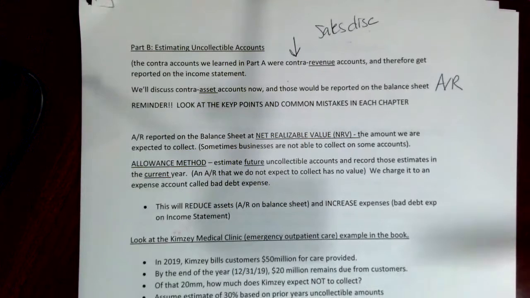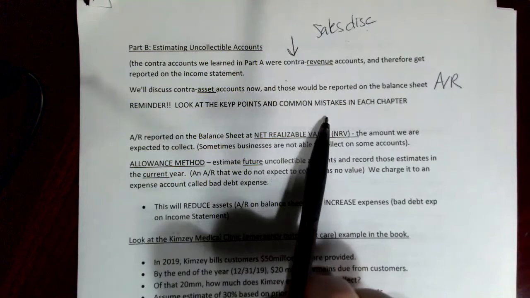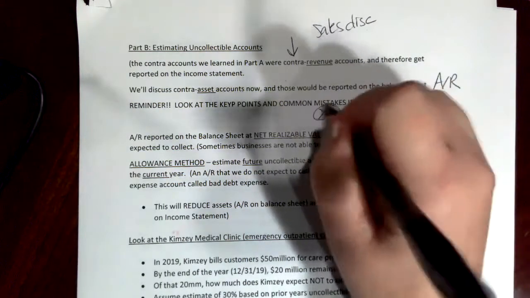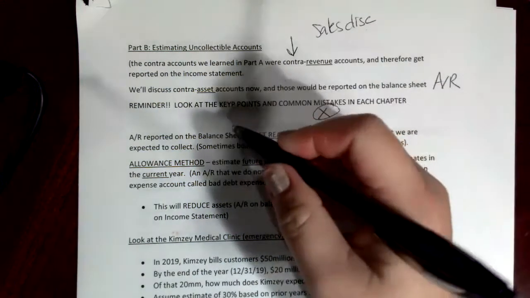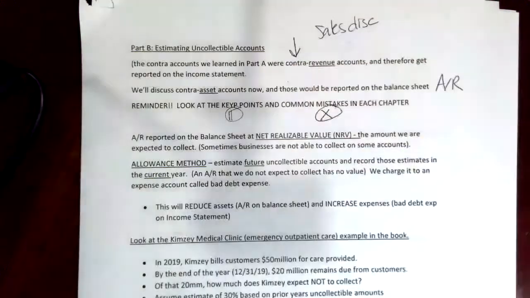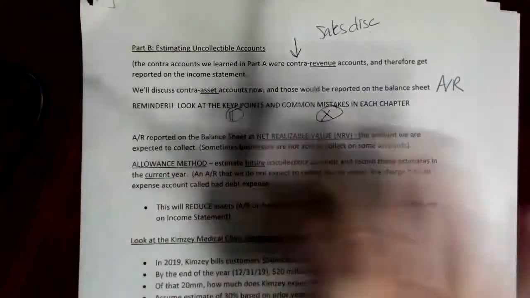Okay. I remind you here that your chapter, even in Connect, does a fantastic job. They have a few key points and common mistakes in each chapter. The common mistakes, they do like a red circle X. I can't remember the key points, it might be green or blue, and I think they've got a key. But anyway, it's a really good way for them to summarize what you're learning in that chapter after you've done everything.